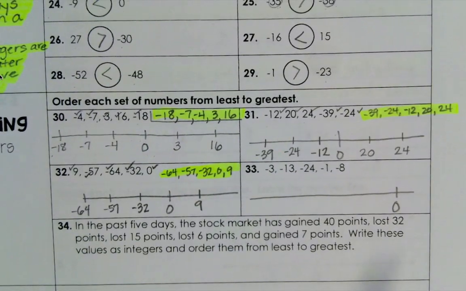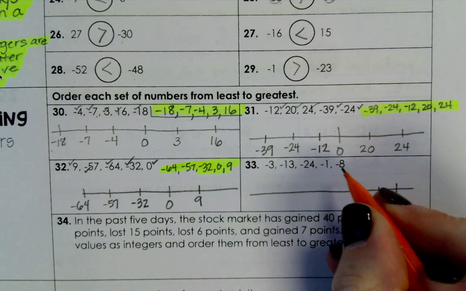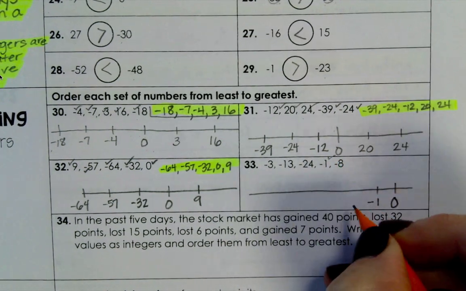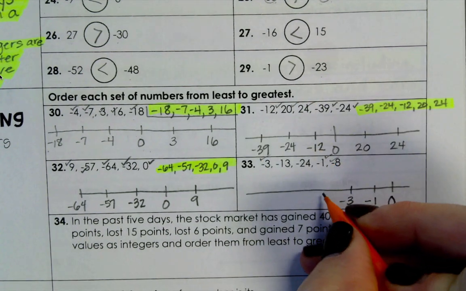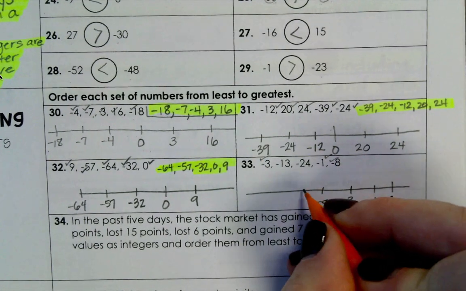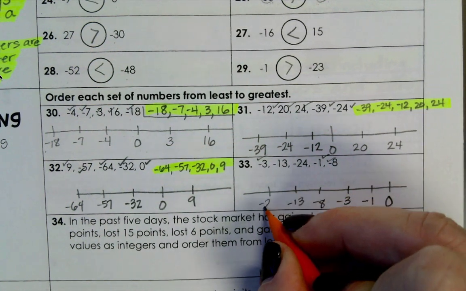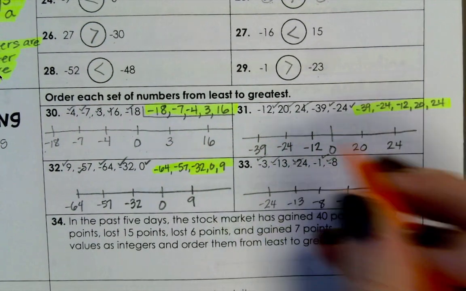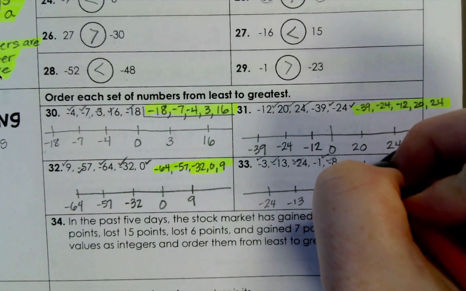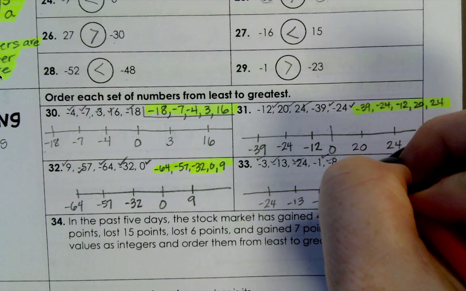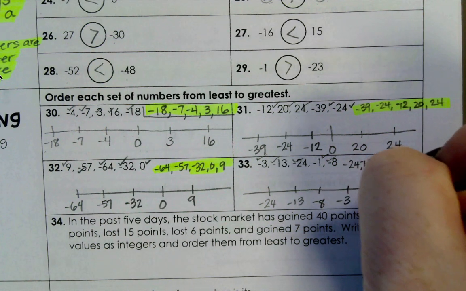Okay, so I'm negative 1. What's next? Negative 3. Negative 8. Negative 13, and negative 24. Okay, so just list those left to right. And don't forget your negative sign. I almost forgot my negative sign. That would not have been very good.